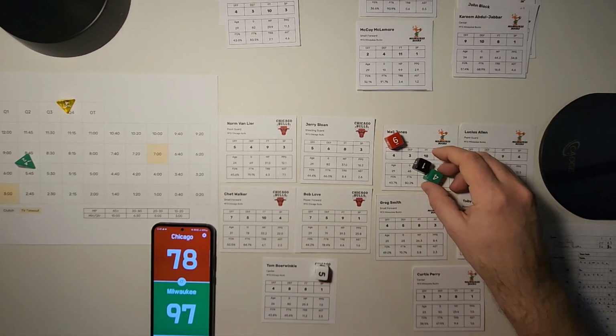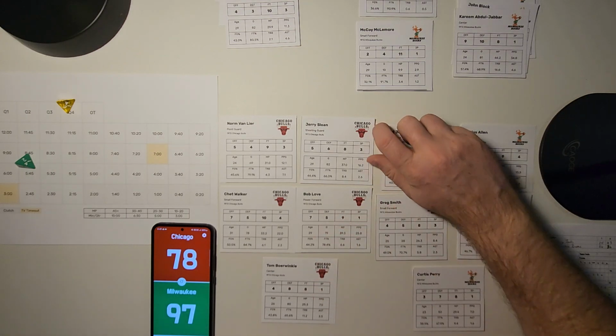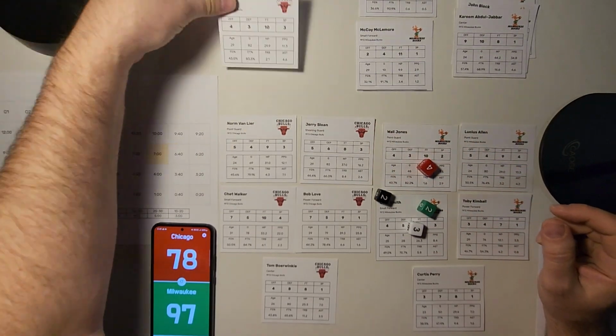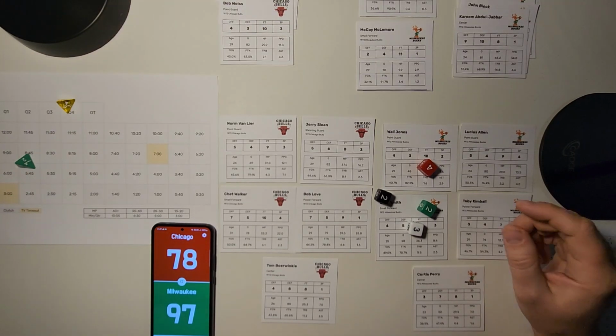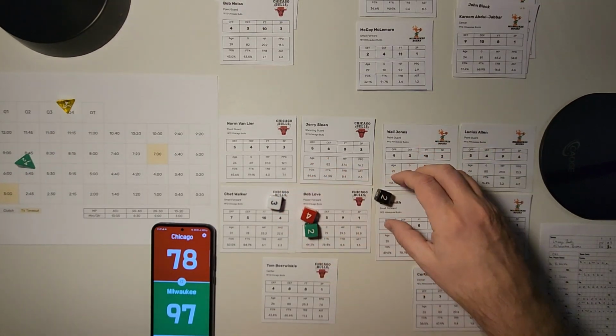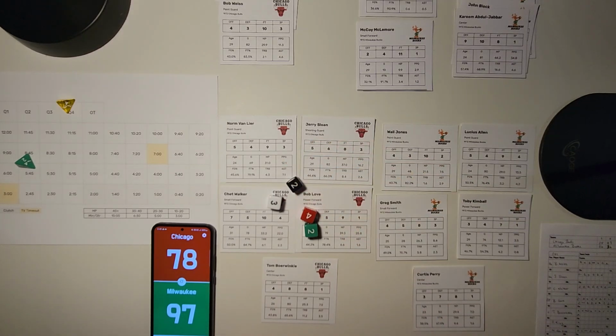Tom Boerwinkle, we're going to go ahead and pass on that. I don't want Boerwinkle shooting anymore. I don't think Clifford Ray is any better. He's a 4 and plays worse defense. So they pass the ball. They get it to Chet Walker. That's a good move because he puts it up and in.